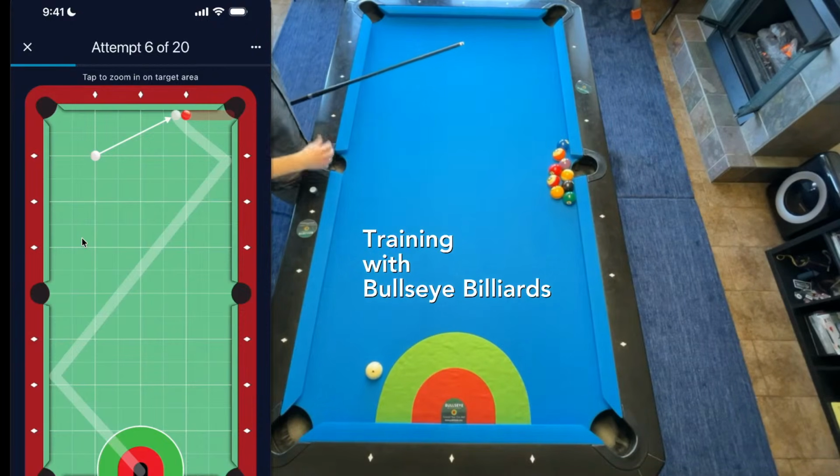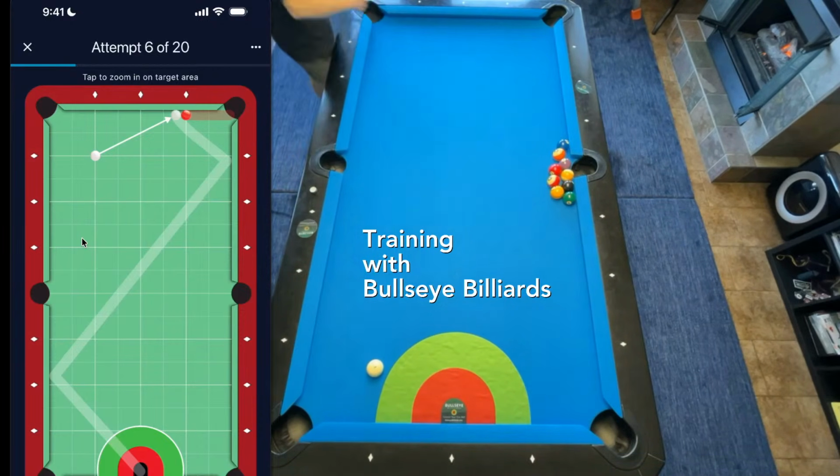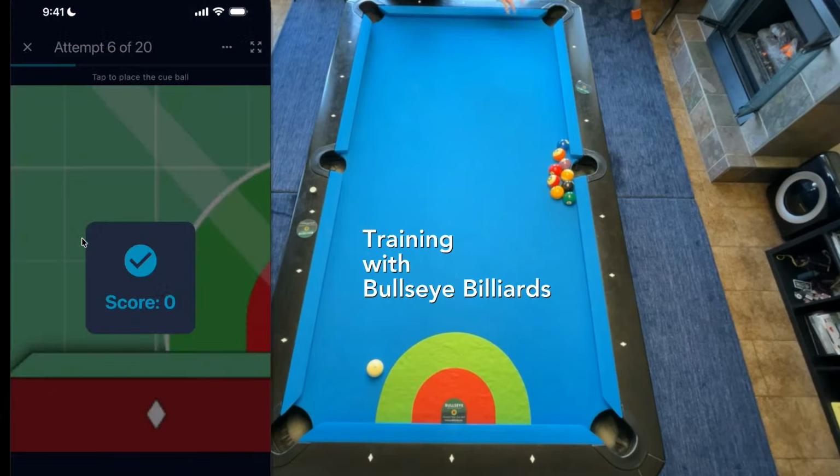Yeah, I think this is just a lot of speed, spin to speed. This is a high spin to speed ratio because I saw it with too much speed. It's gonna come off the rail too much.